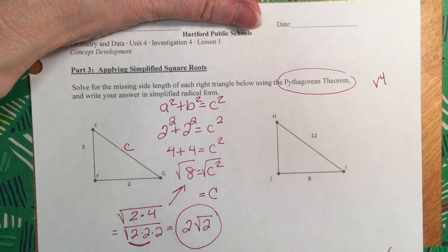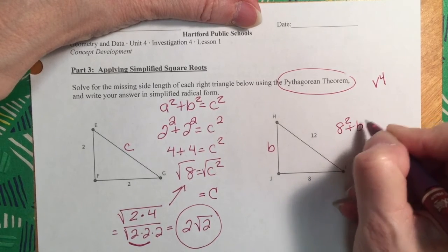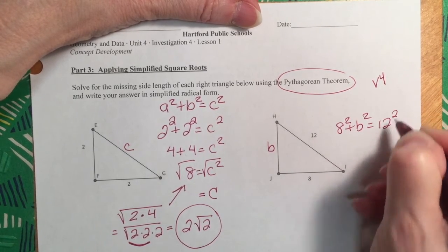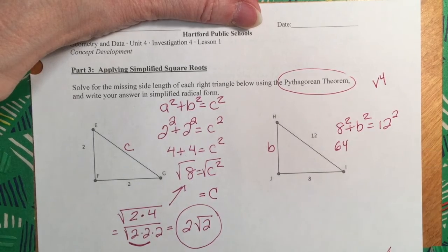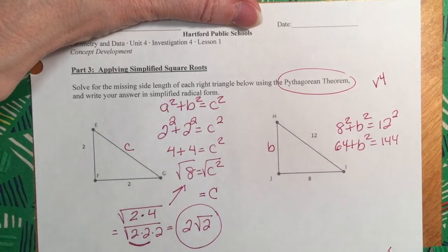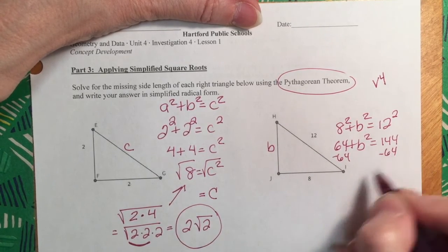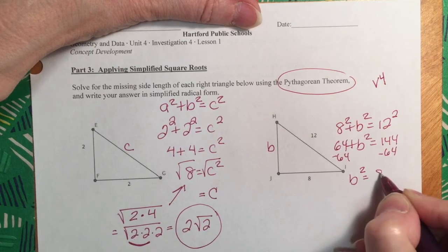All right, let's try one more. A squared plus b squared equals c squared. This time we're missing one of the legs. So we have 8 squared plus b squared equals 12 squared. 8 squared is 64. 12 squared is 144. Subtract 64 on both sides, and you get b squared equals 80.